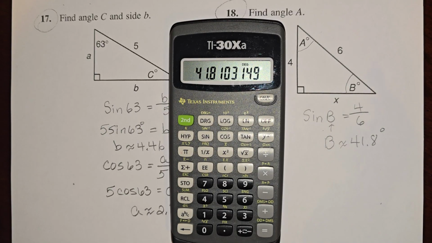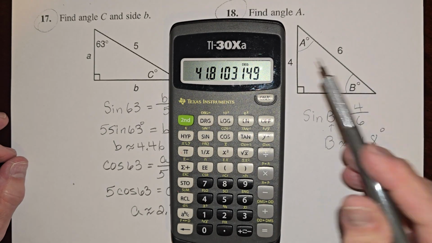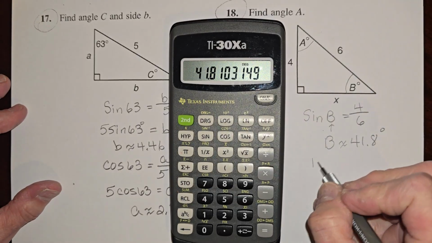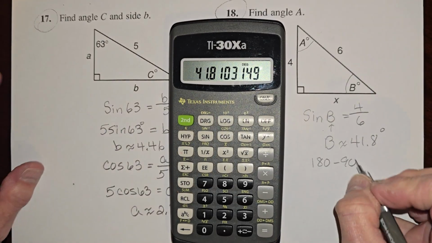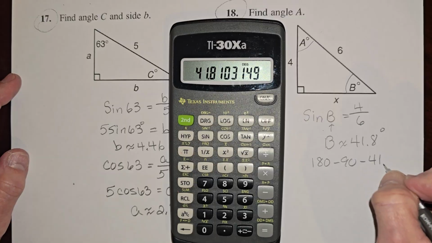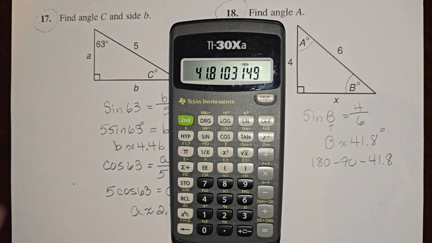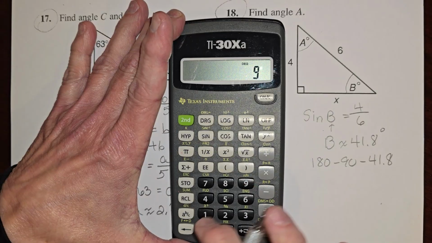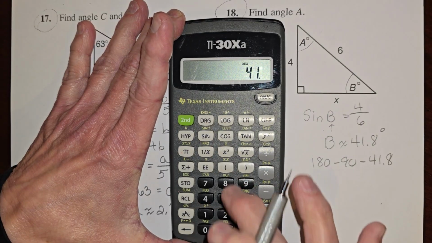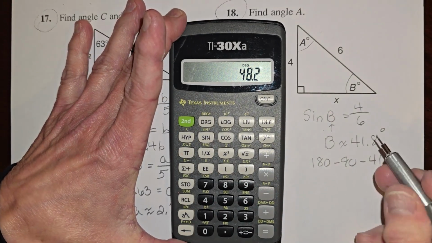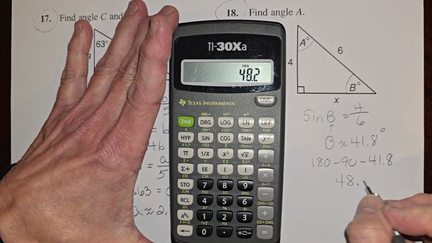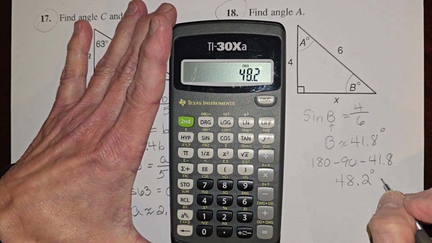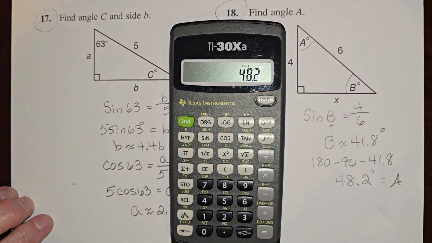Okay, and then I can find A just by saying 180 minus 90, which is the right angle, minus 41.8, because that's B, and then whatever's left is going to be my A. So 180 minus 90 minus 41.8 is going to be 48.2 for A. All right, now I can use either one of those angles to find out what x is, or I can use the Pythagorean theorem.